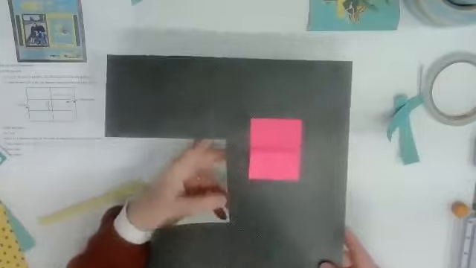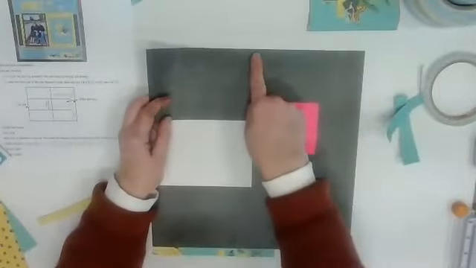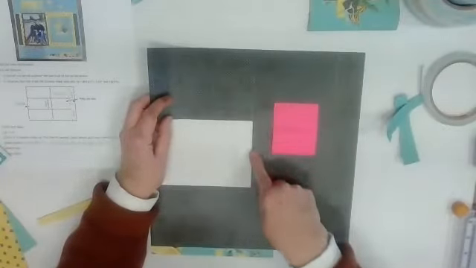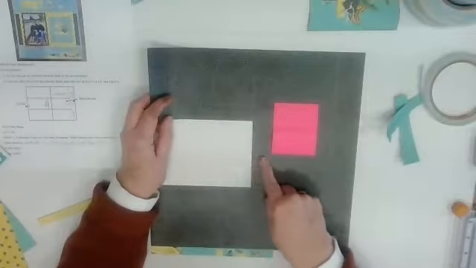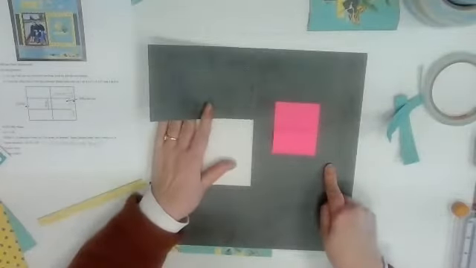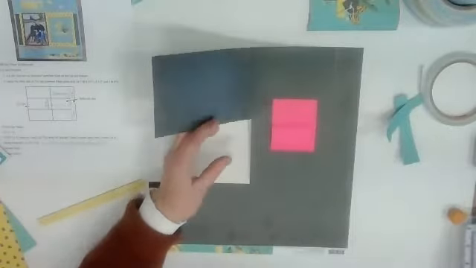So you're going to cut, according to the picture, 4.5 inches over this way and 6.5 inches this way. You're going to cut that piece out because that is going to become your mat for your picture. So I'm going to go ahead and cut that piece out.